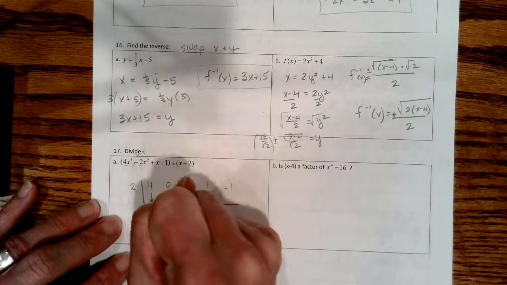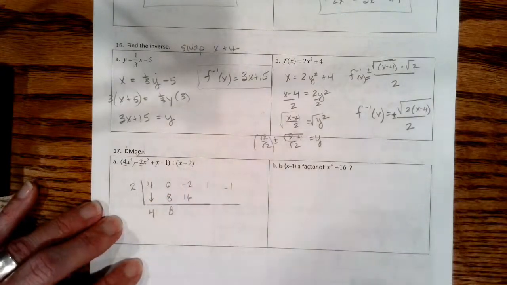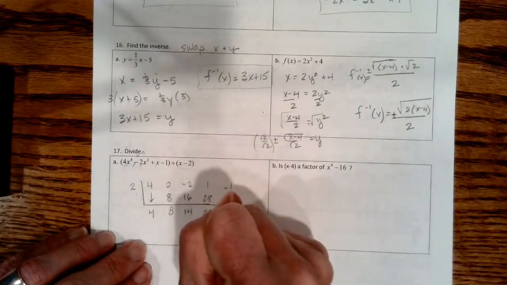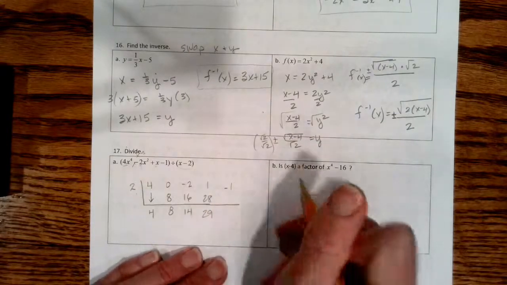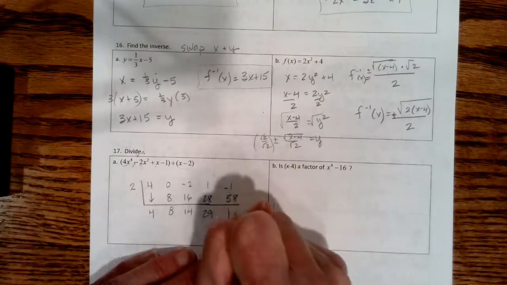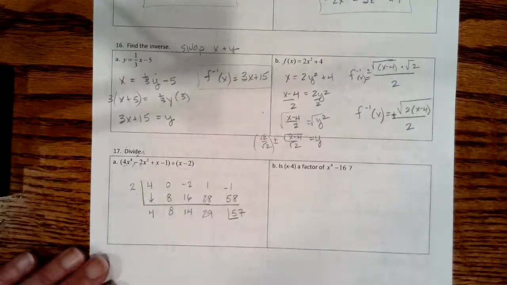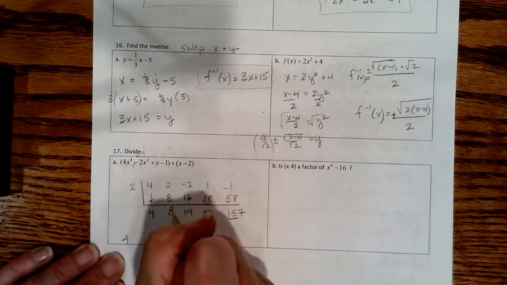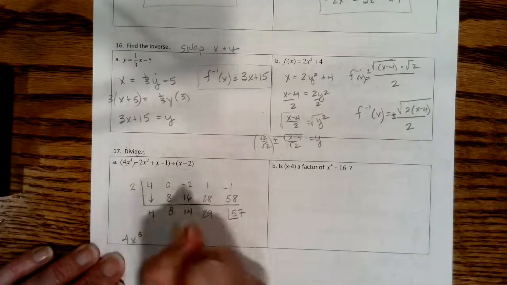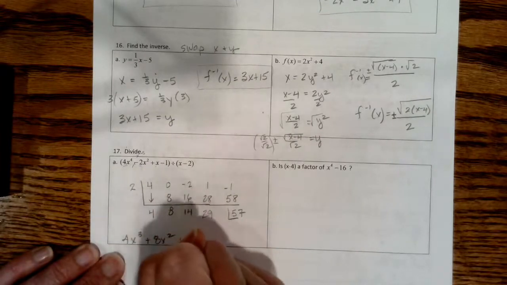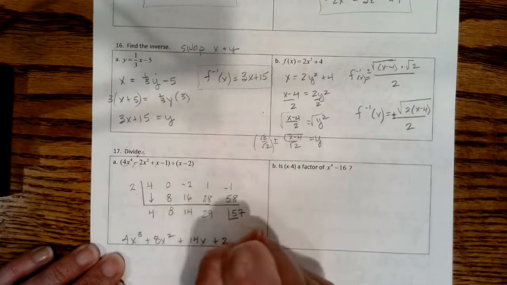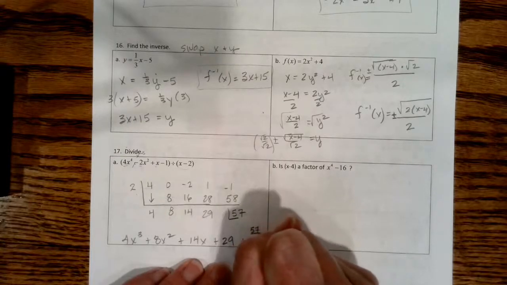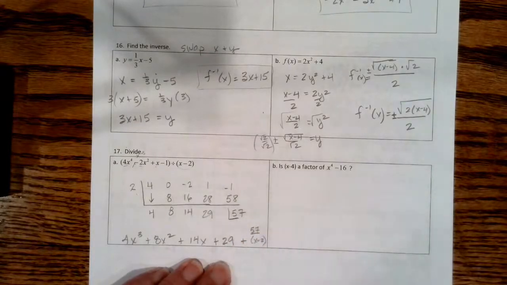2 times 4 is 8. 2 times 8 is 16. 2 times 14 is 28. 2 times 29 is 58, which means we have a remainder of 57. So our answer is going to be 4x cubed plus 8x squared plus 14x plus 29, and our remainder is 57 out of the x minus 2 parts that went in.